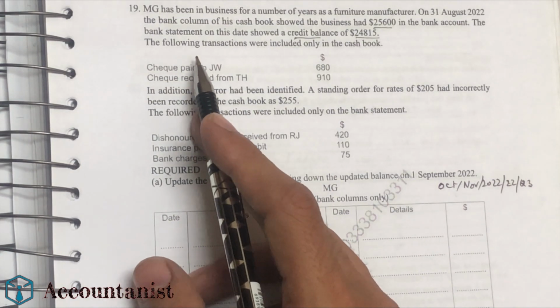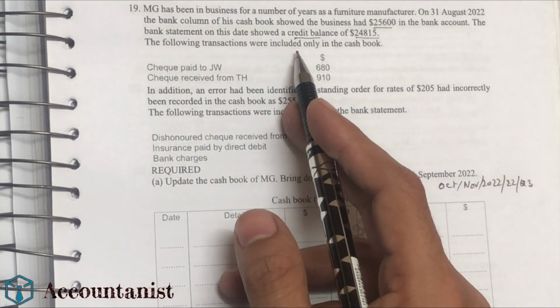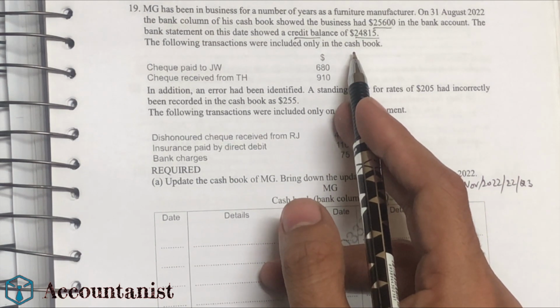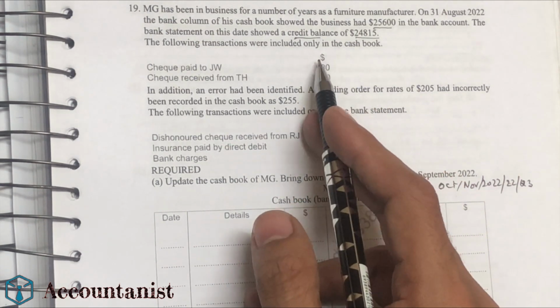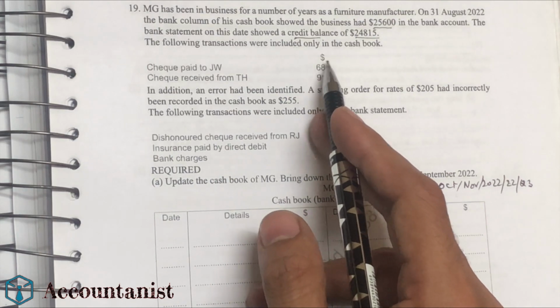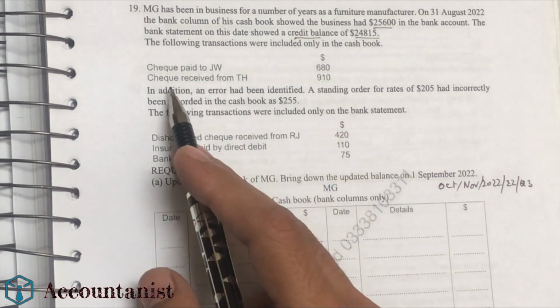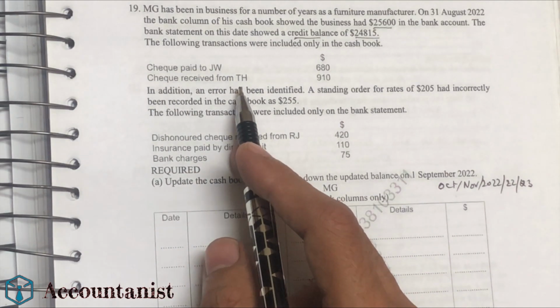There are some transactions that were included only in the cash book, meaning these transactions were recorded in the cash book but not in the bank statement: check paid to JW and check received from TH.